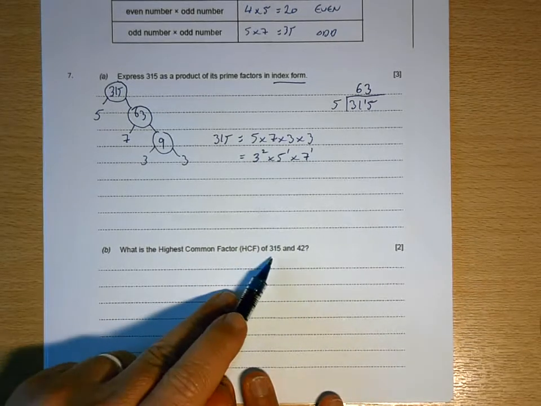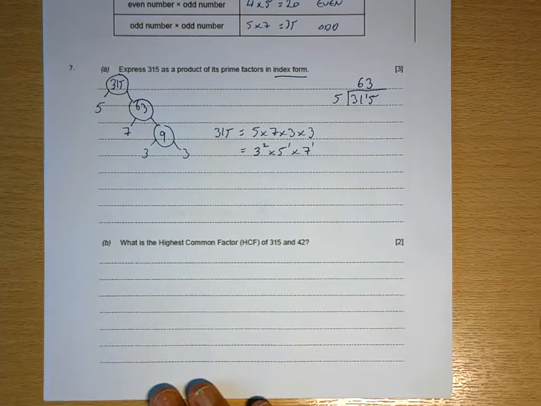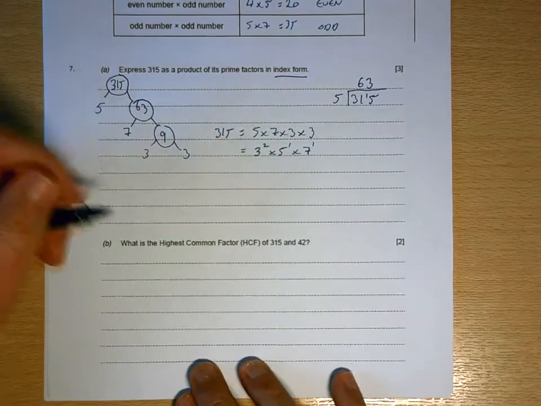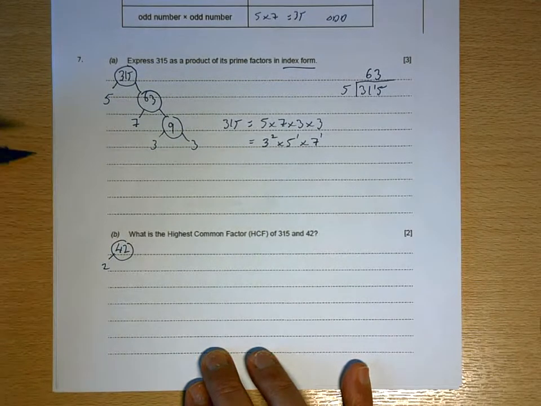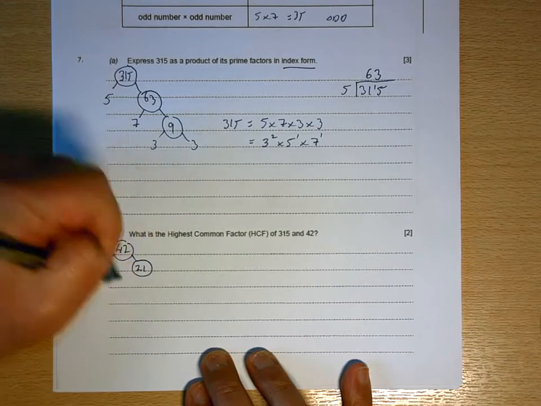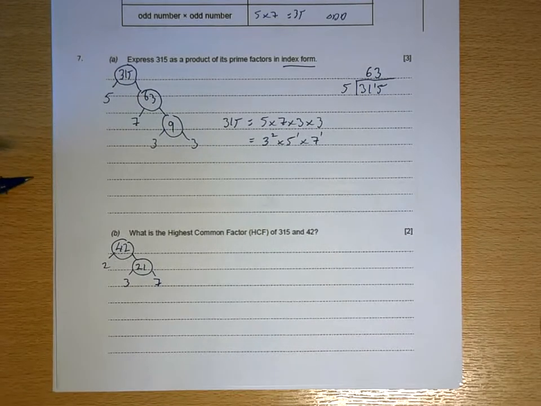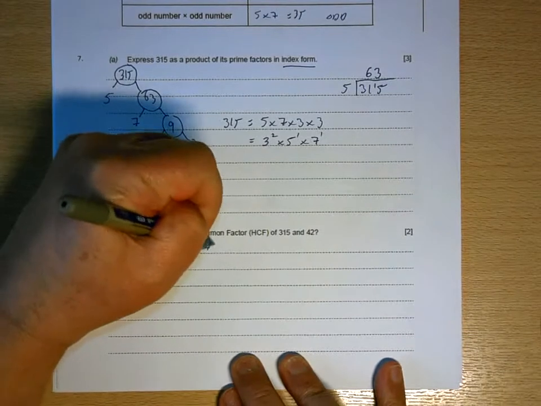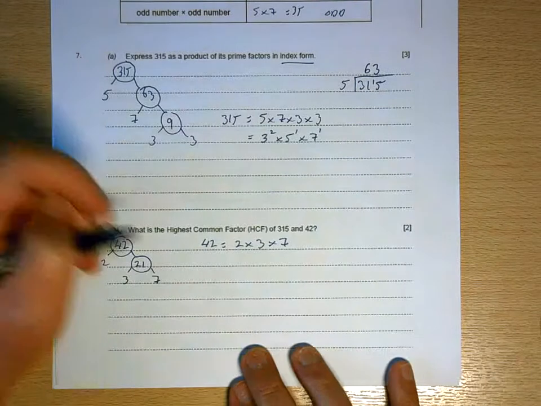What's the highest common factor of 315 and 42? This is one where I would go for the Venn diagram. I've already got my 315 in primes, so it's leading me down this path. If I now do the same for 42, it's even, so I divide by 2, goes in 21 times. That's not even, but it's not prime, because 3 goes into it 7 times. 7 is prime, so I stop. So 42 is 2 times 3 times 7.